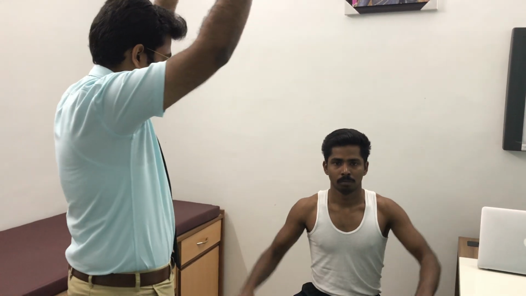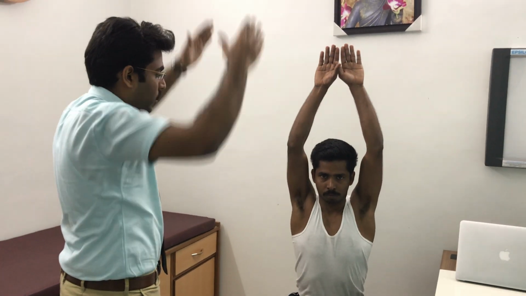I start with the active movements. I make the patient do functional elevation of the shoulder, which is going to clearly rule out any stiff shoulder or periarthritis, characterized by global shoulder movement restriction, and even gross injuries of the rotator cuff where the patient may not be able to abduct the shoulder fully.